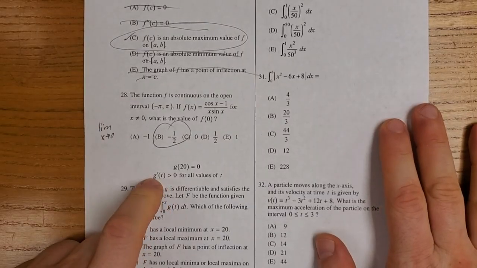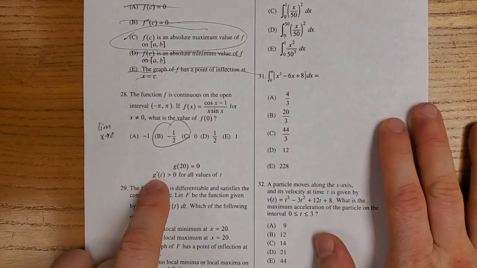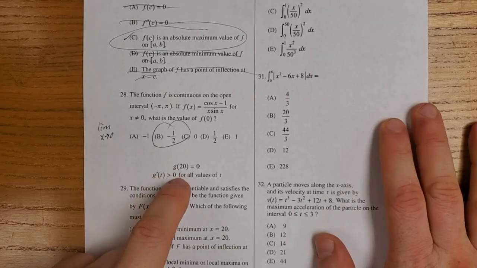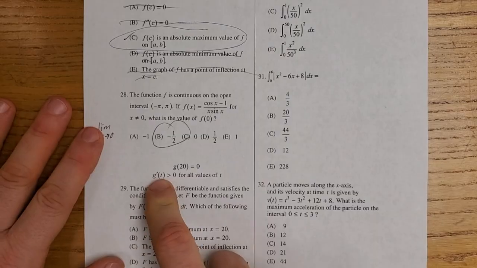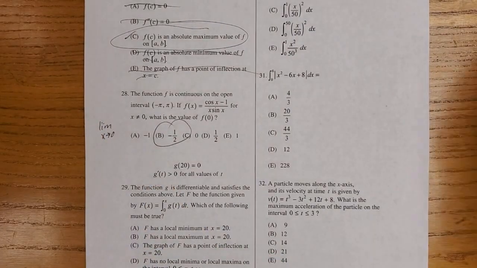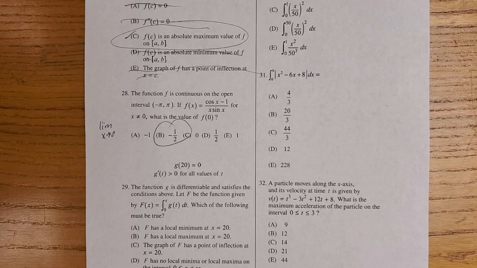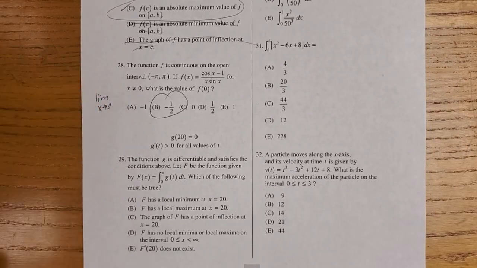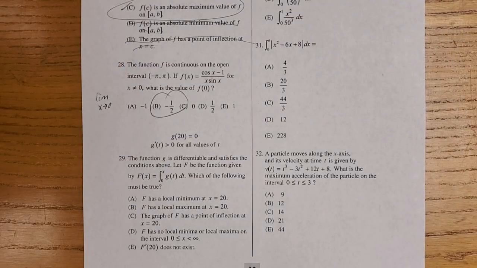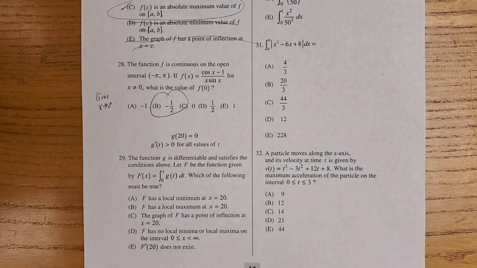And then the derivative of the g function is positive, meaning it is a positive slope for all values of t, meaning the function is always going from small to large, increasing. It also tells us that g is differentiable. Again, that just means that nothing goofy is going on. It's something you can take the derivative of using the normal rules. Satisfies those conditions.